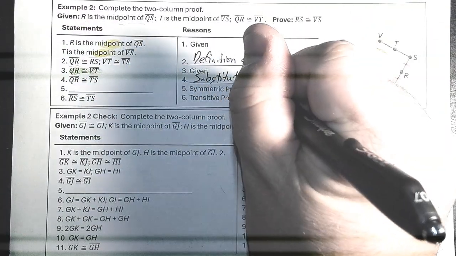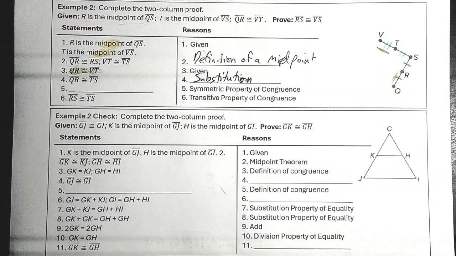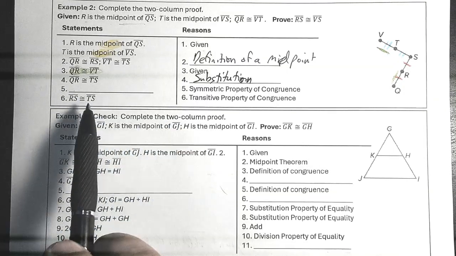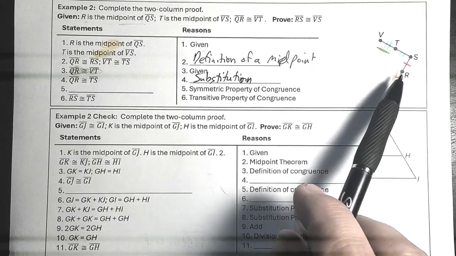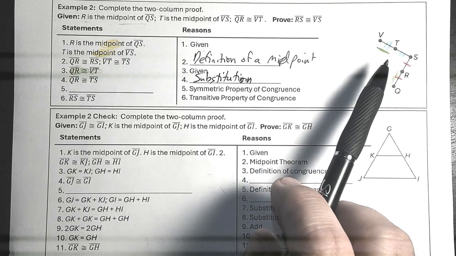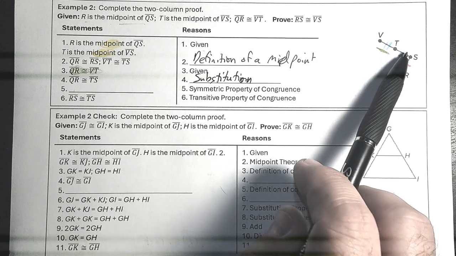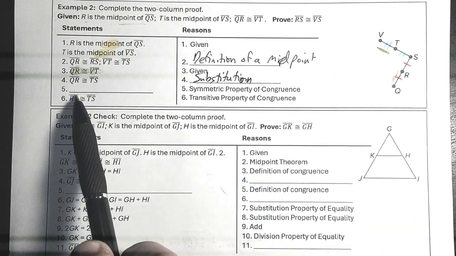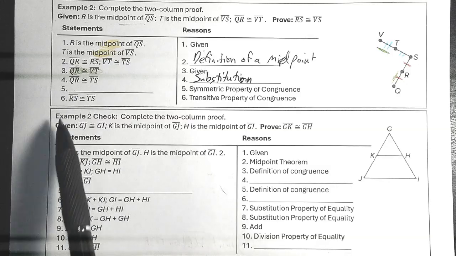All right, so we got that by substitution. We're missing a blank here. We've already got, so again, these two are congruent, these two are congruent, these two are congruent. What do we have left? We've talked about everything but, oh, symmetric.